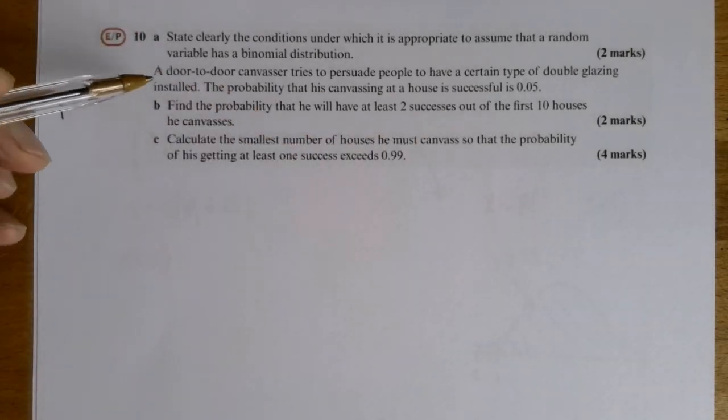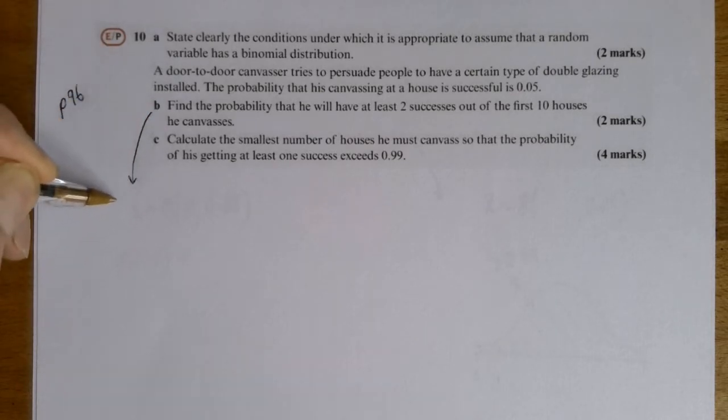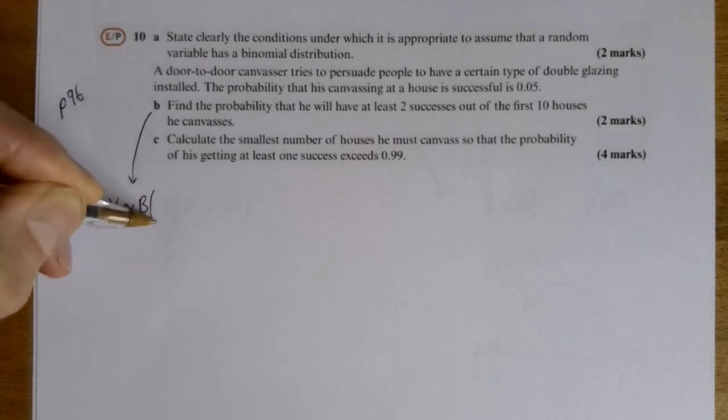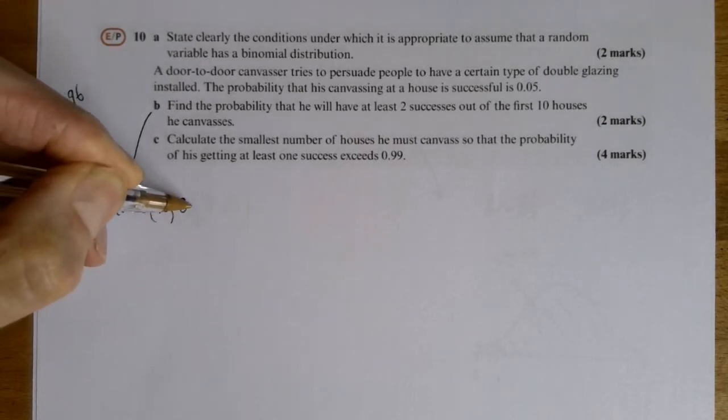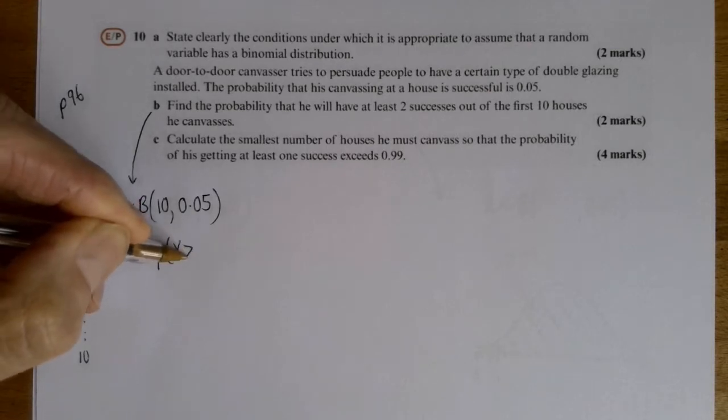But then we're not told to start with what n is. We're not told how many doors this person is knocking on. In part B we are. So for part B only, we're dealing with a binomial where he knocks on 10 doors and the probability of success is 0.05. And we want to know the probability that he will have at least 2 successes. So with 10 doors, he could be successful at none of them, or 10 of them, at least 2 is that, isn't it? So we want to know the probability that x is greater than or equal to 2.